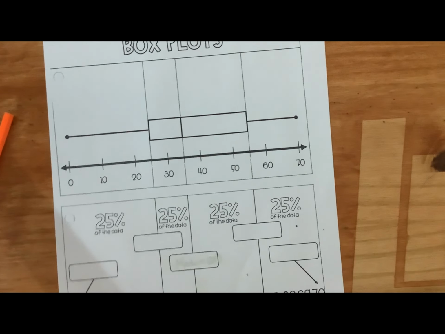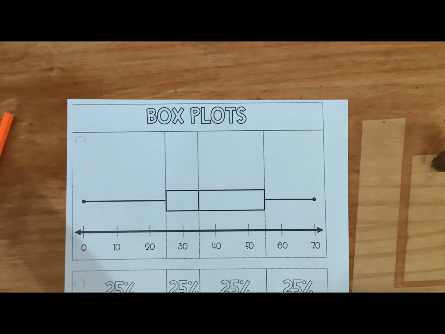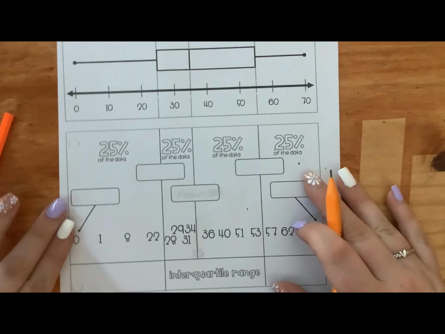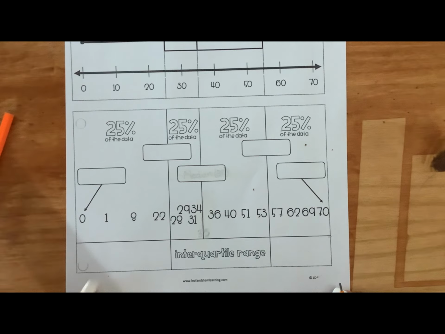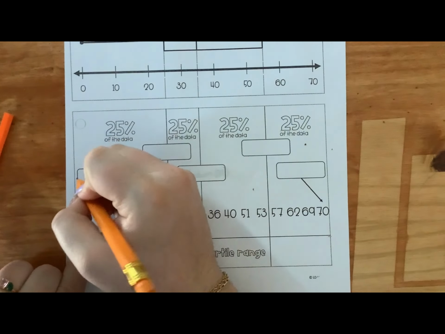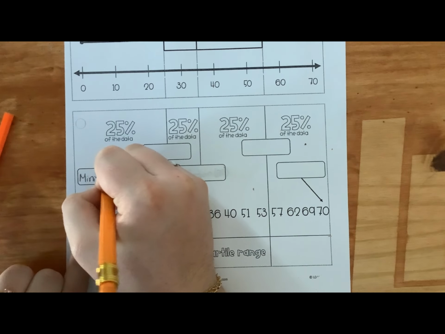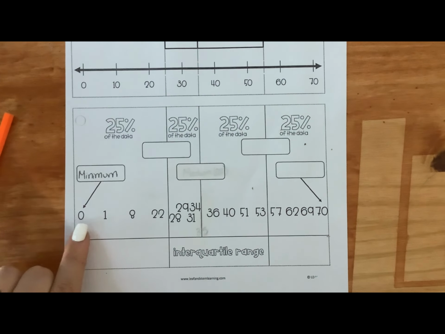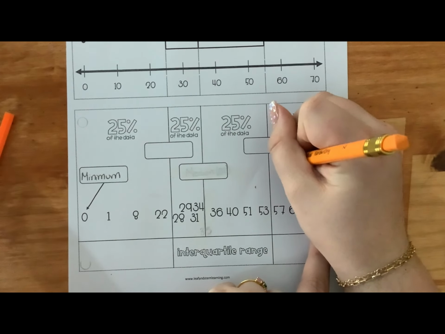Okay, the first thing we're going to be doing today is breaking down the pieces and the parts of a box plot. So we're going to start with labeling each of the boxes down at the bottom. If we have the number that is the smallest, that is also known as our minimum. And then on the opposite end, the number that is our largest, that is our maximum.